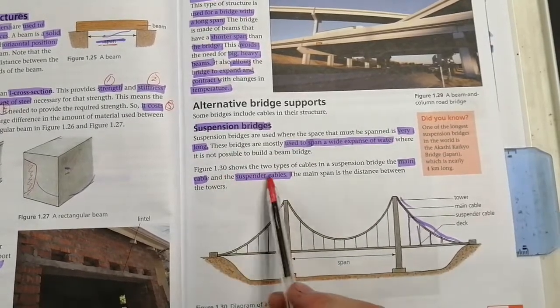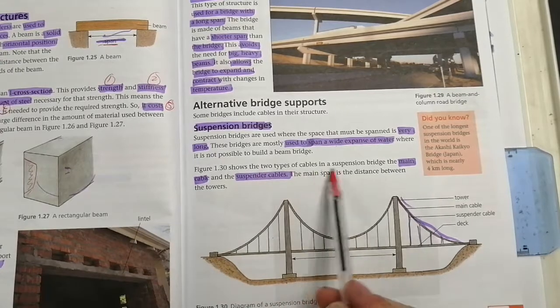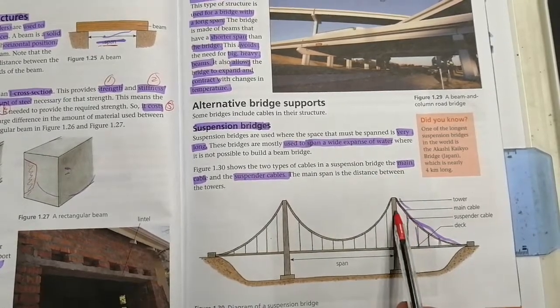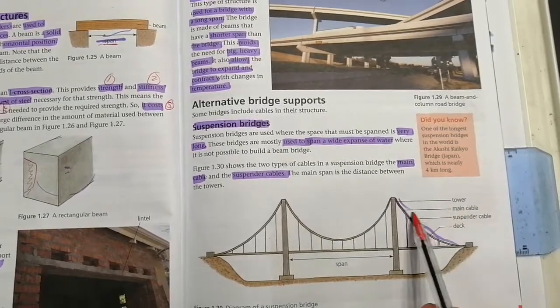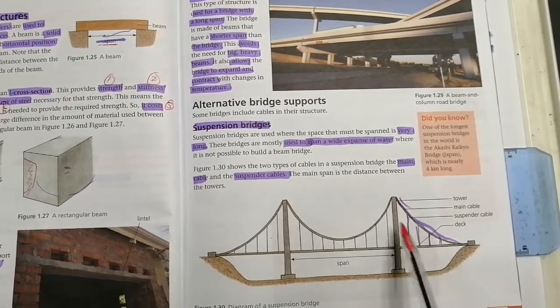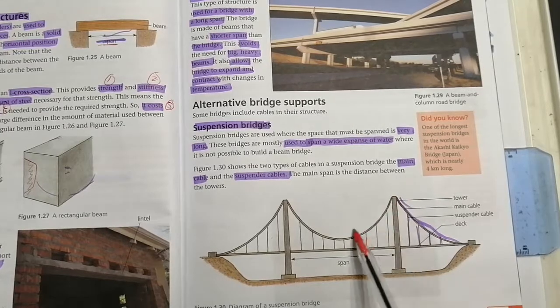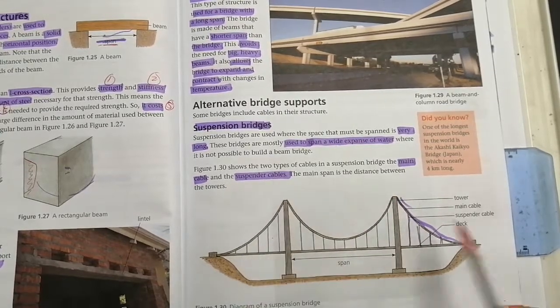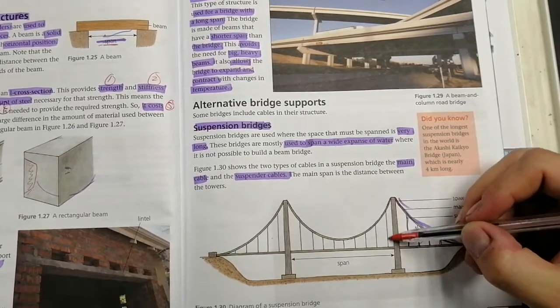Figure 1.30 shows the two types of cables in a suspension bridge. The main cable, you guys must please know this, the main cable right over here, just follow the line, is this one sloping down at an angle. So this one over here, which looks like half a circle, that is the main cable. And the suspended cables, those are the ones going vertically down.